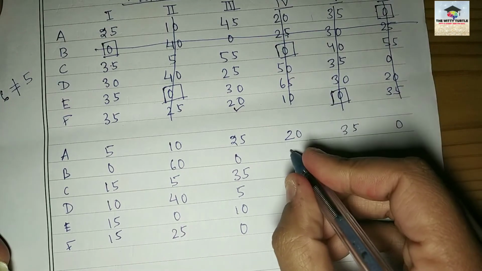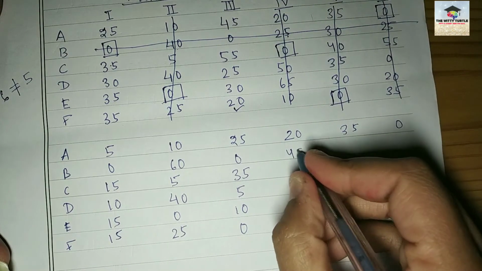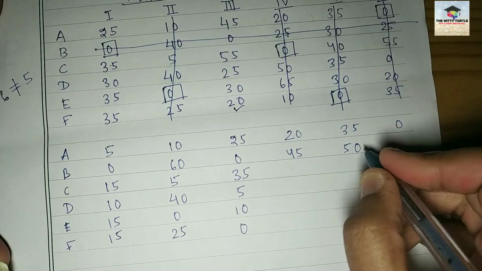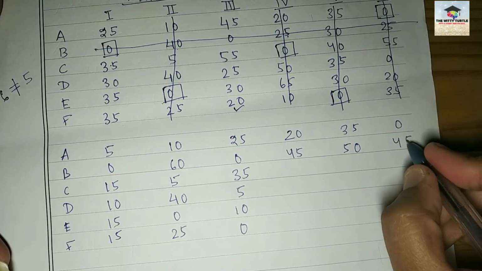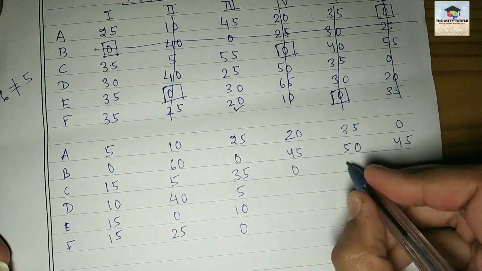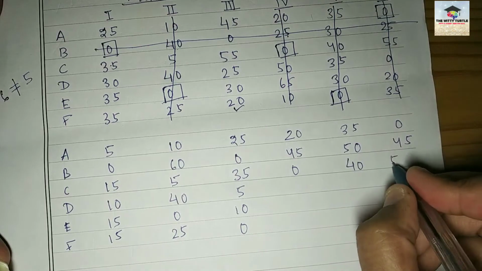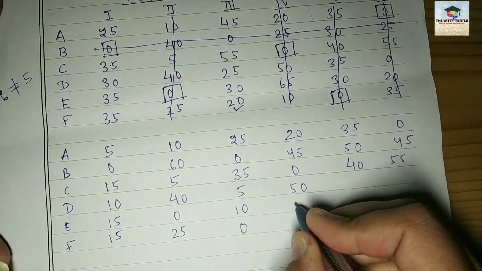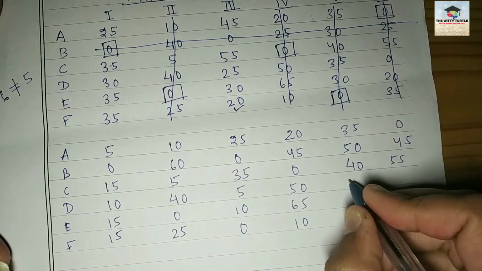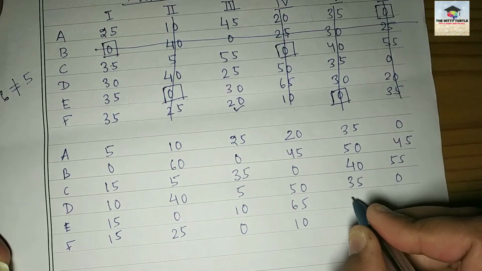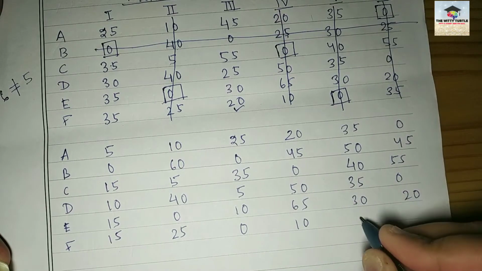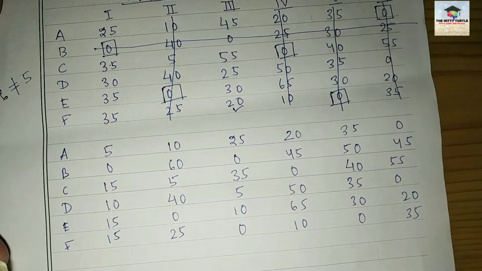So 25 plus 20, that will be 45, then 50, then again 45. Then you have 0, 40, 55, 50, 65, 10, 35, 0, 30, 20, 0 and 35.